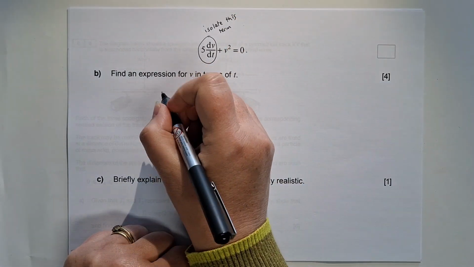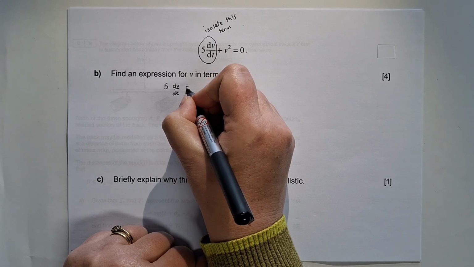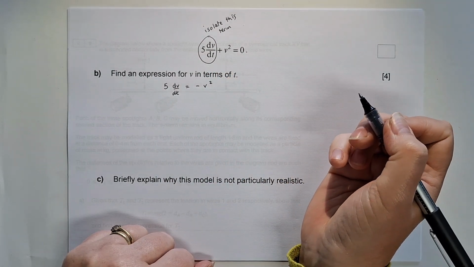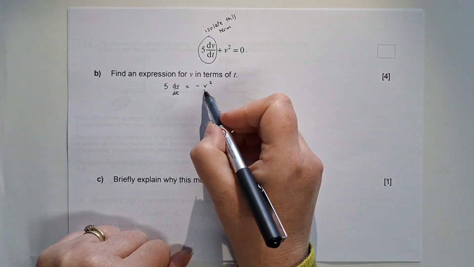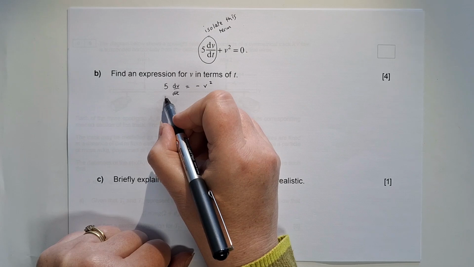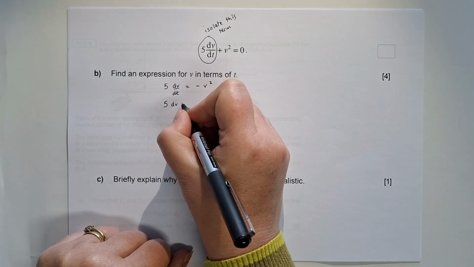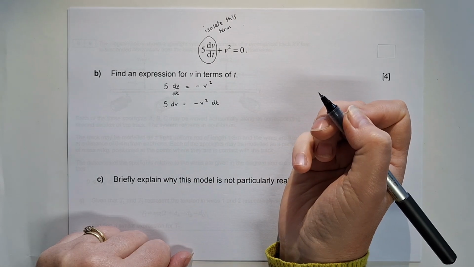So that means anything on the same side hops across. So we go back to equals minus v squared. The 5 doesn't really matter which side it's on. It's probably easier being a 5 on the top than a 5 on the bottom. The next thing you do is you take the dt off the bottom up to the top of the other side.